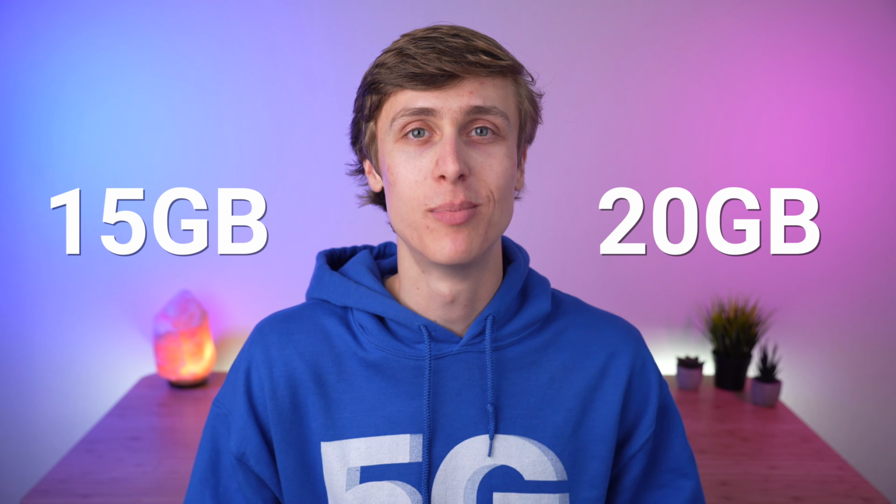If you're feeling lazy, or as I like to think of it, time efficient, you can use the average data usage amounts and pick a plan with between 15 and 20 gigabytes of data per month. However, if you want to save the most money on your cell phone bill, here are the two options to figure out exactly how much data you need.